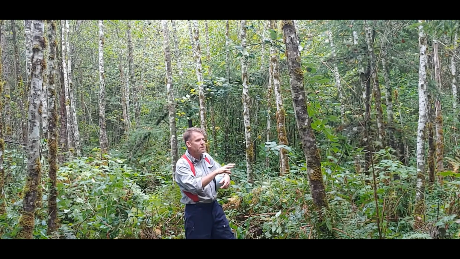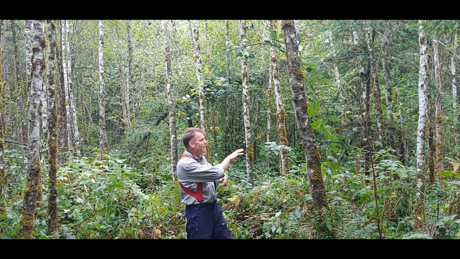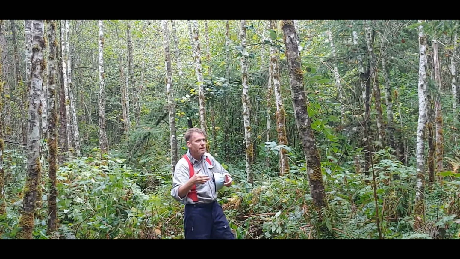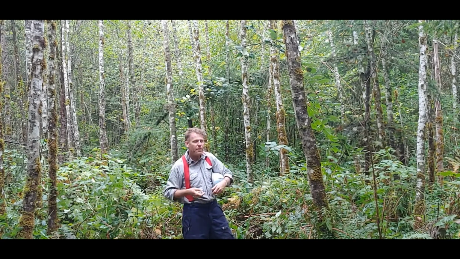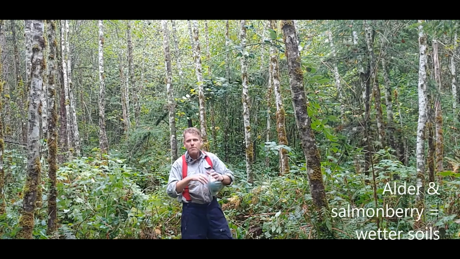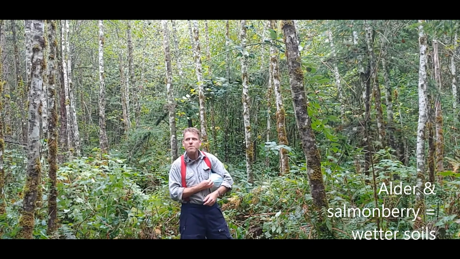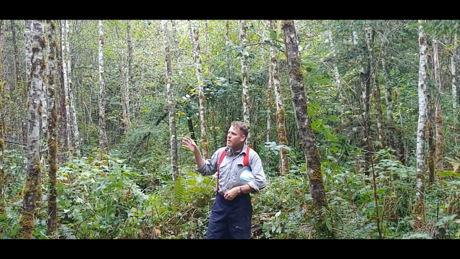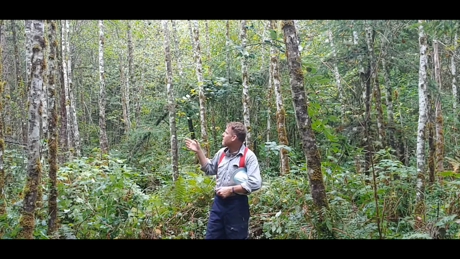The vegetation also tells me something about the soil. Given that this is dominated by alder, there's a lot of salmonberry in here. Those species are indicative of wet soils. So there's kind of an overall stand assessment again. I want to talk a little bit now about management in a stand like this.